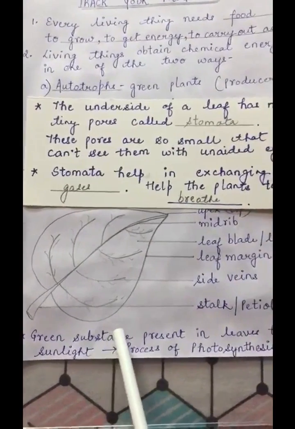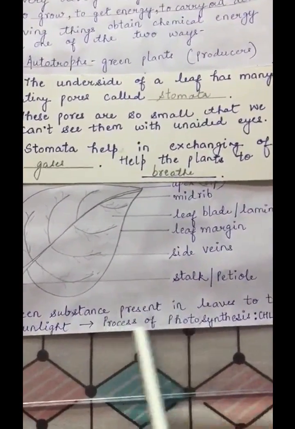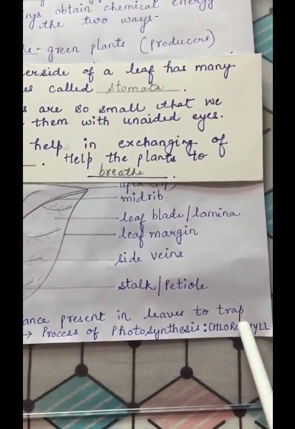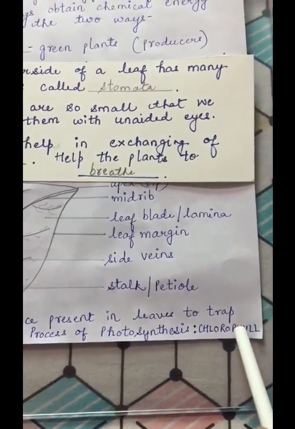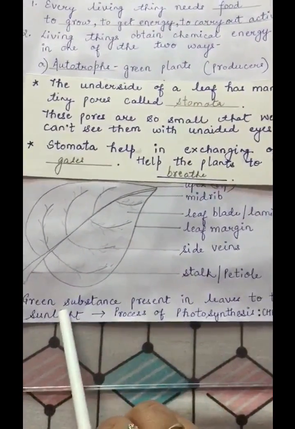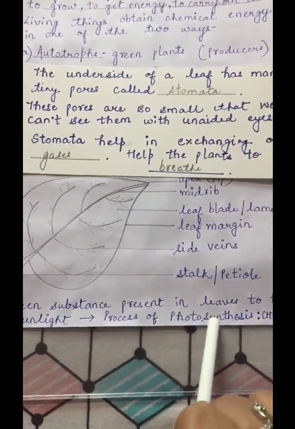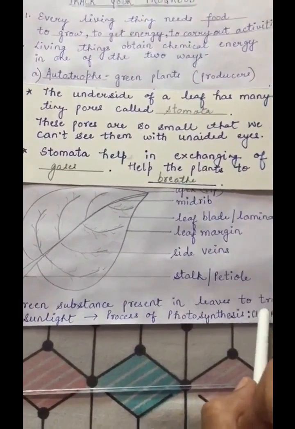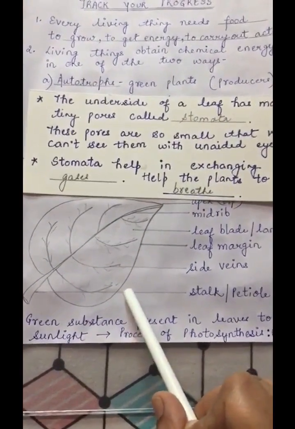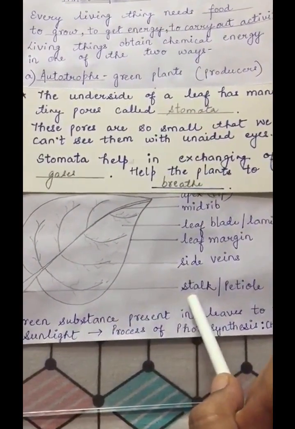The green substance present in the leaves to trap sunlight for the process of photosynthesis is known as chlorophyll. Yes, my dear children, chlorophyll is the green pigment which is present in the leaves to trap sunlight. For which purpose? Yes, for the process of photosynthesis, because this green substance helps to trap the sunlight and leaves will be able to prepare food for the plant.